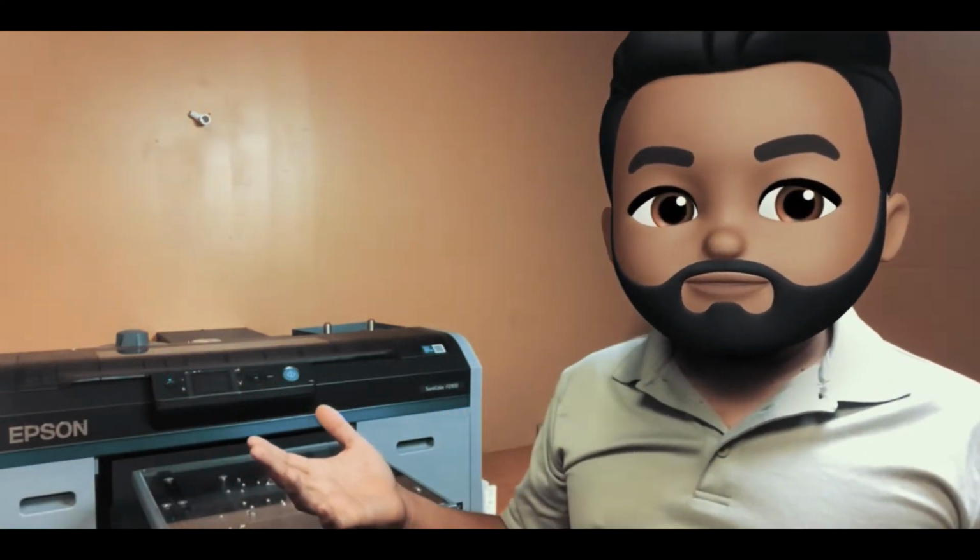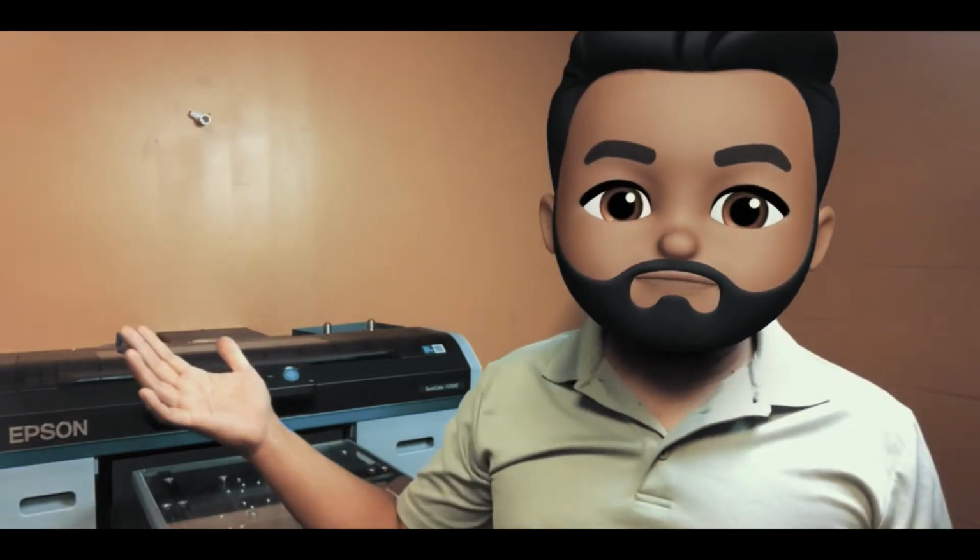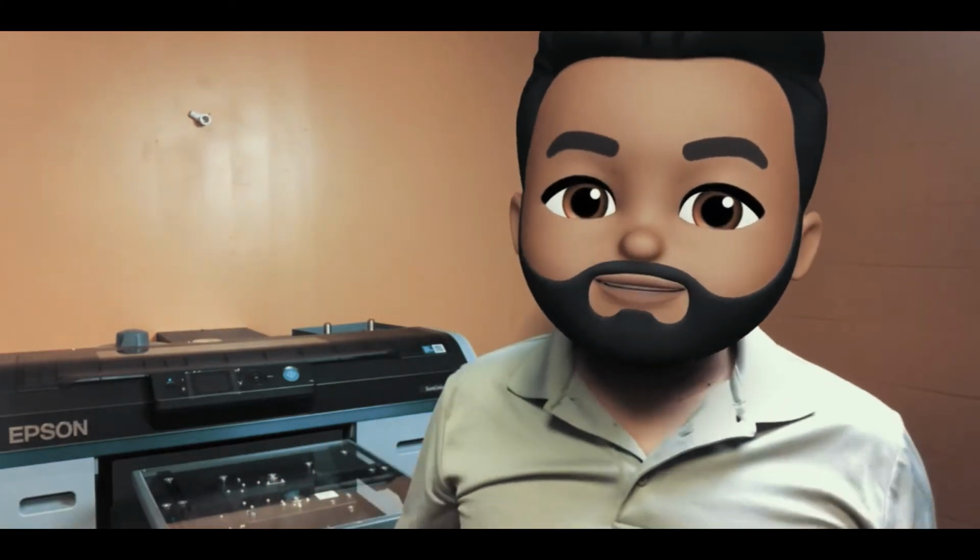So instead of having to go to screen printing and burning all those screens, waiting for them to dry, setting them up, making sure they align and everything, it just takes too long. So that's one of the benefits for direct to garment. You can print small quantities in full color, and it's way easier.